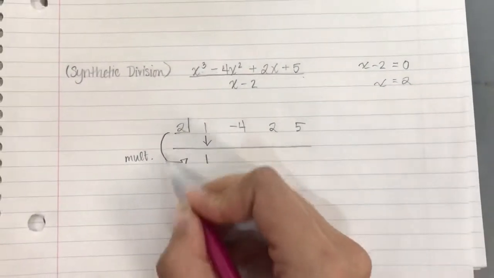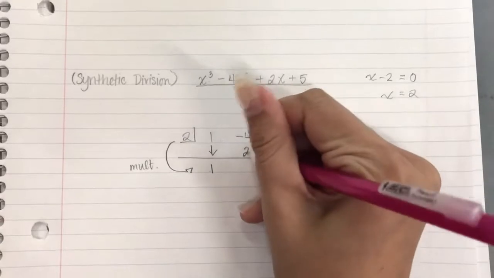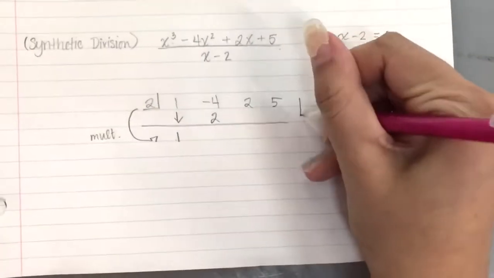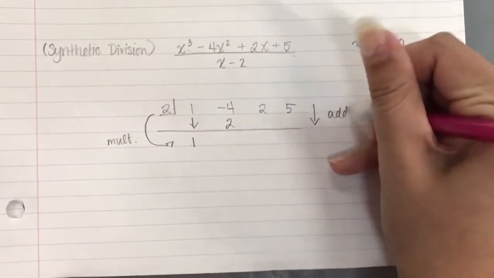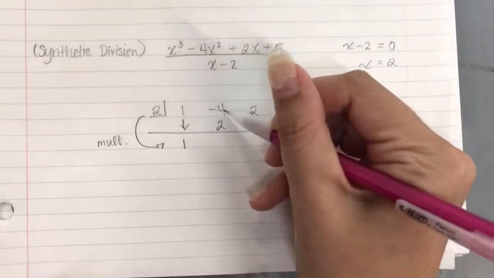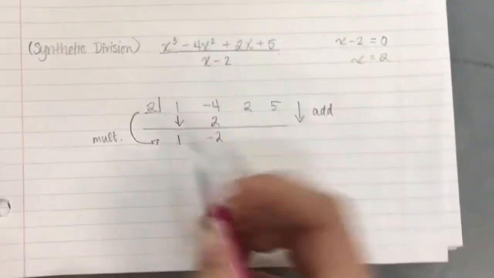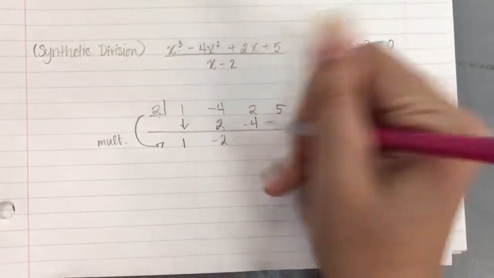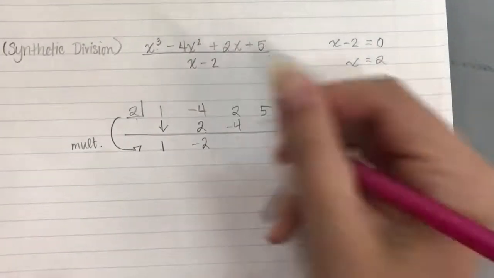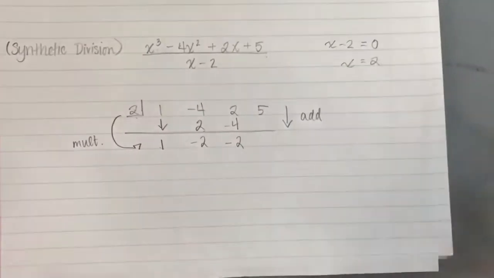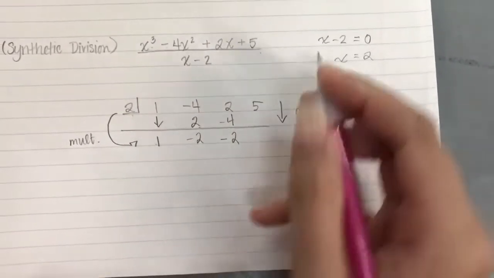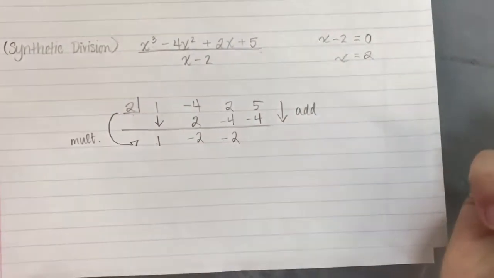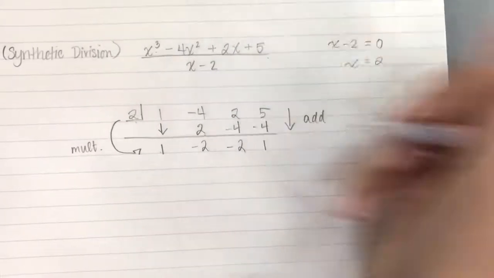So 2 times 1 is 2, and then every time we go down, all we have to do is add. So we add, and get -2. Once again, we multiply again by whatever's in the box. We get -4. 2 plus -4 is -2. And then we have 2 times -2, -4. Add going down, and we get a 1.